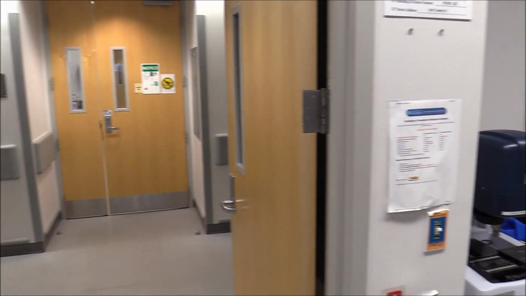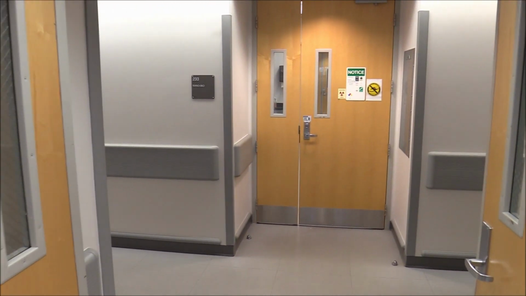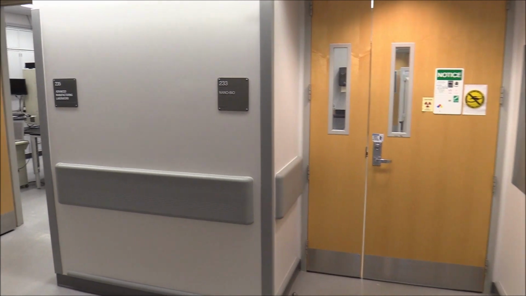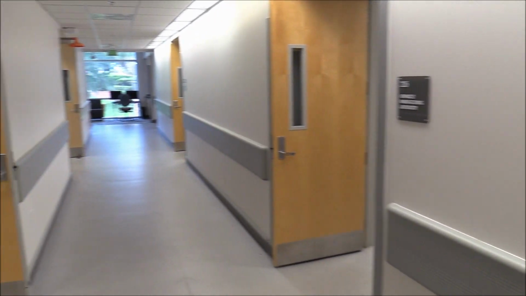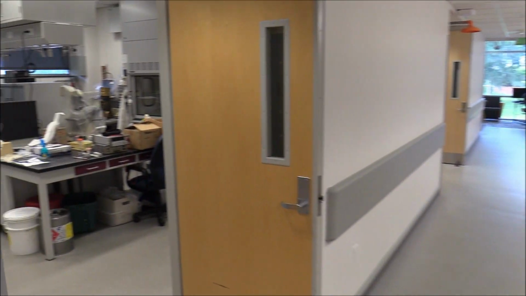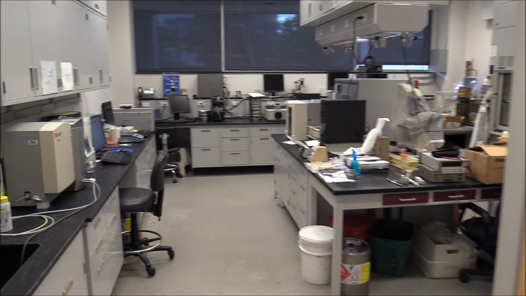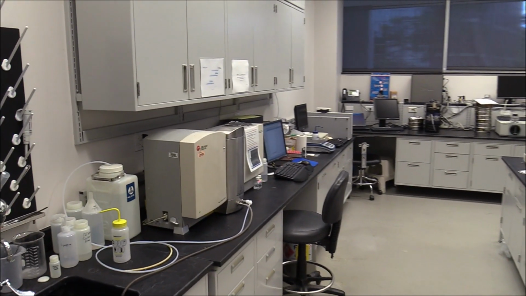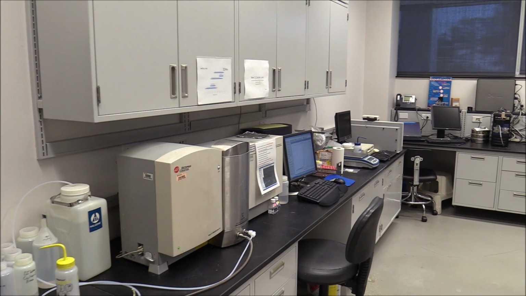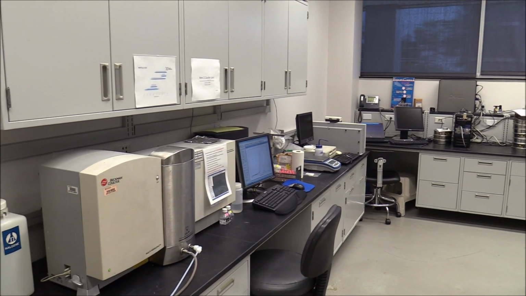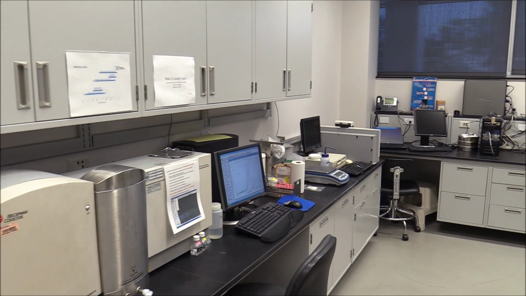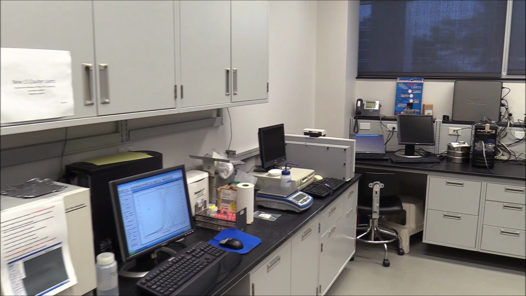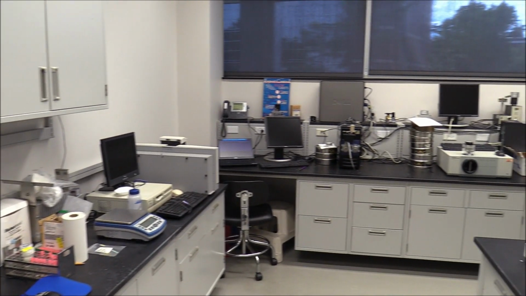Moving down the hallway, we're going to go into the second lab. The second lab houses the Contour LS320 that measures particle sizes from 40 nanometers to 2,000 microns by laser light scattering. It is based on the principle that light intensity scattered from particles is a function of scattering angle, particle size, shape, incident wavelength, and response of the materials to light.